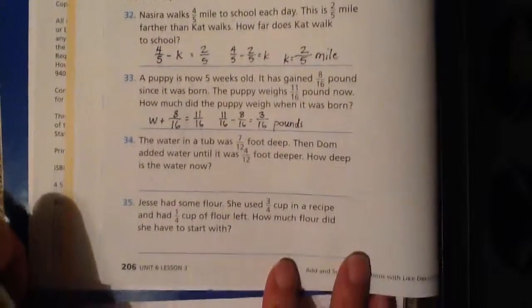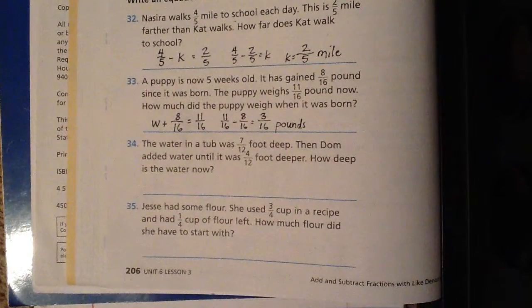Go ahead and complete 34 and 35 on your own. This completes Lesson 3 of Unit 6.